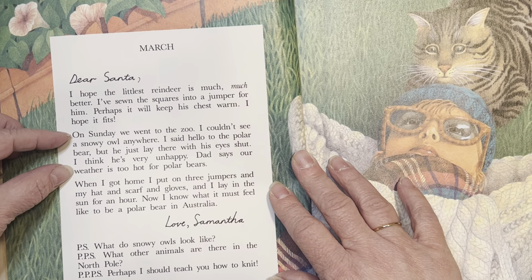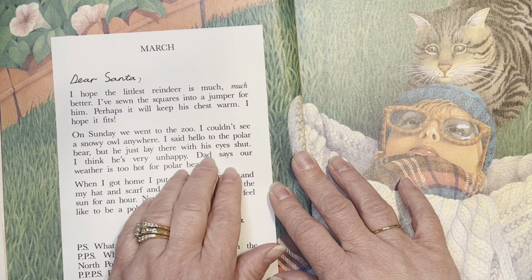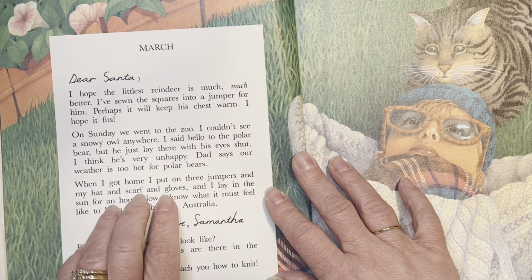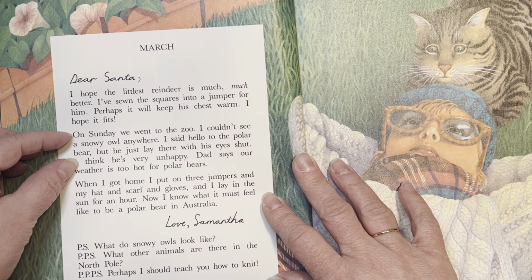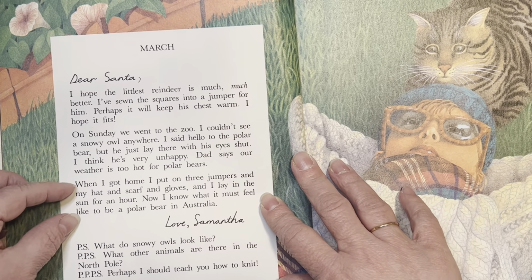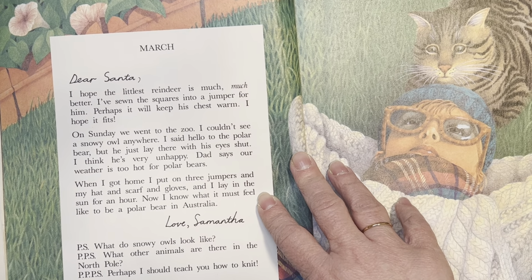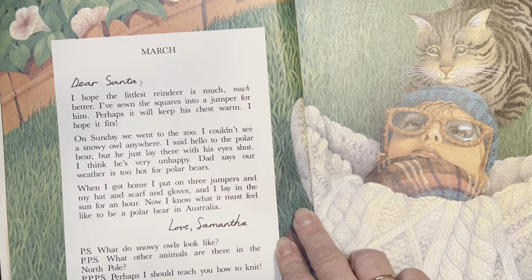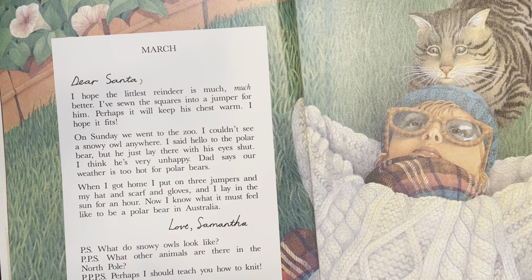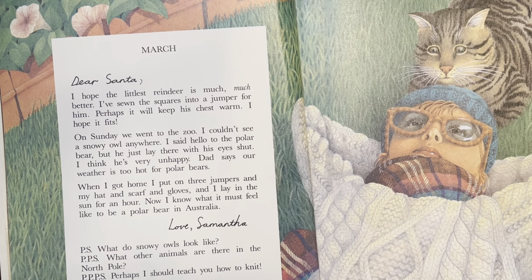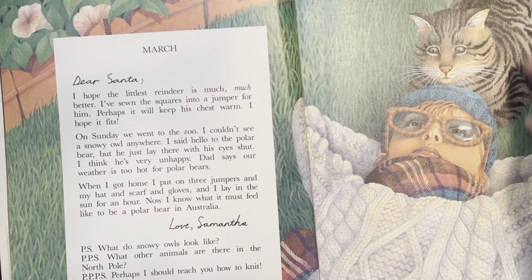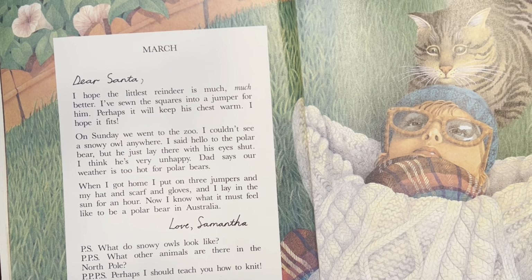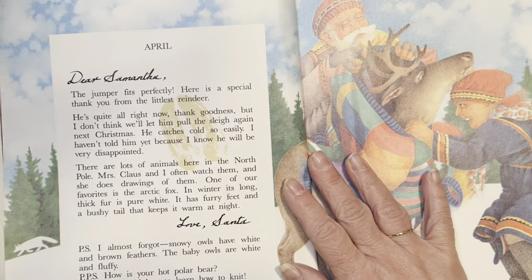Then she says on Sunday, she talks about what she did, going to the zoo. And then when she got home, she put on 3 jumpers, her hat, gloves and scarf, and she laid in the sun. So this is also an opportunity to teach organization and how our brain likes organization because it doesn't like chaos. All right, so let's go to the next page.